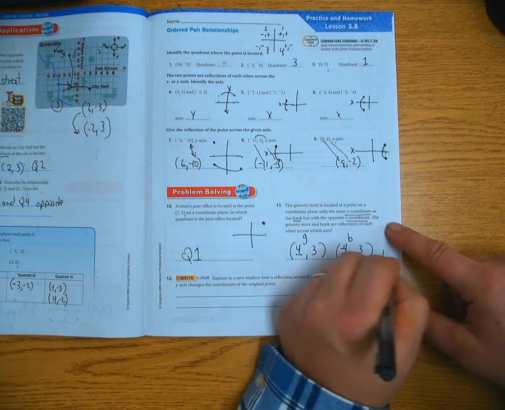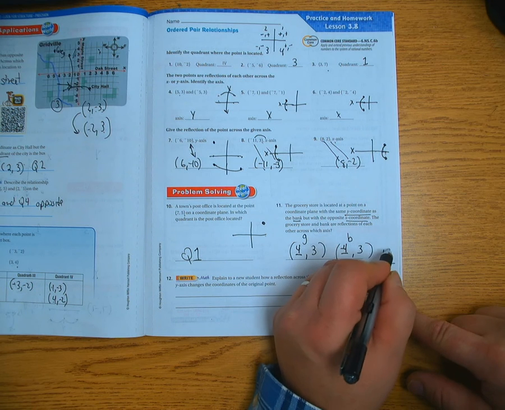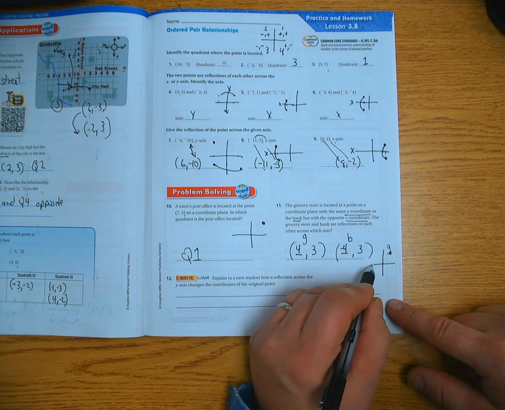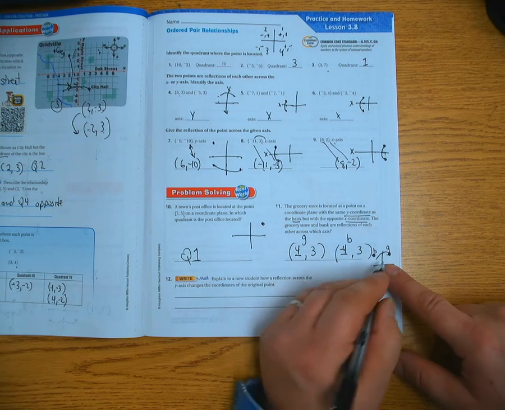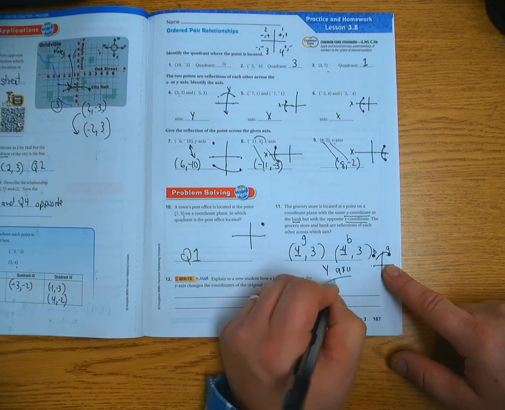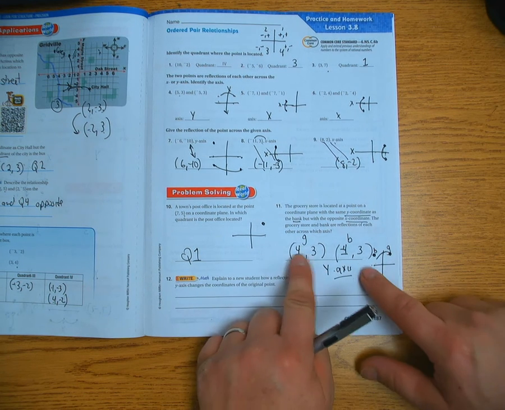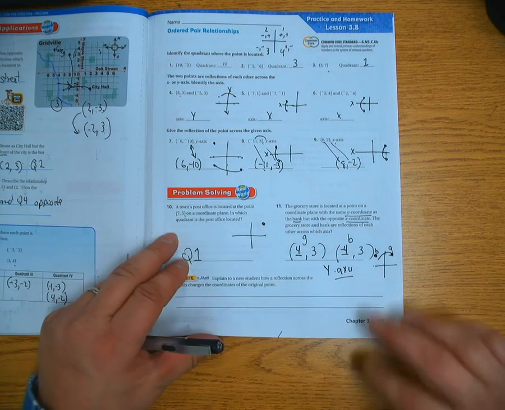So if I think about that, 4, 3 is up here, so the grocery store is up here. Negative 4, 3 is up here. That's the bank. So they are reflections over the y-axis. Now you have to stop and think about all that I did. I came up with fake ones, and then solved it that way.